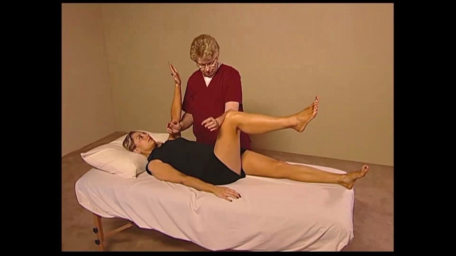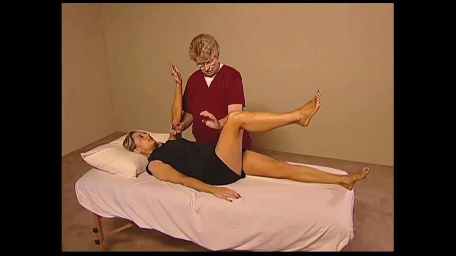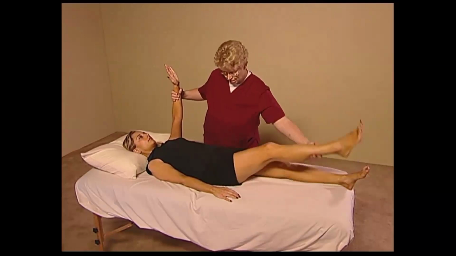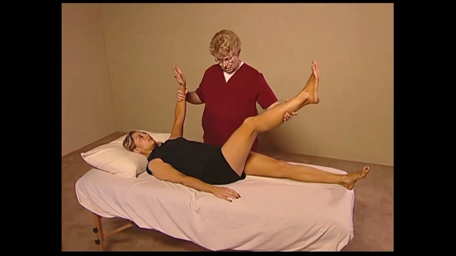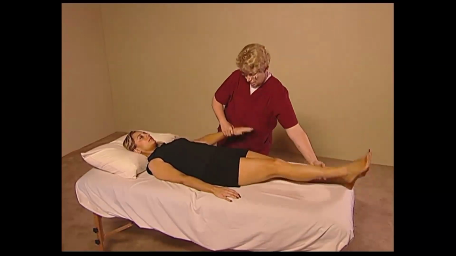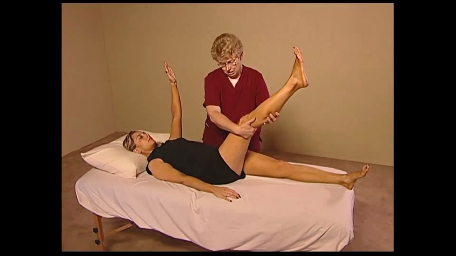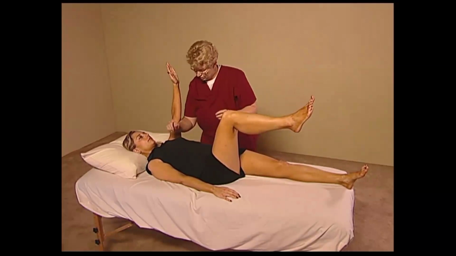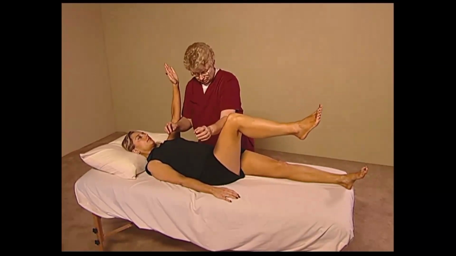In this instance now, the leg should go down, and it does not. Correction will be reinforcing of the appropriate pattern.